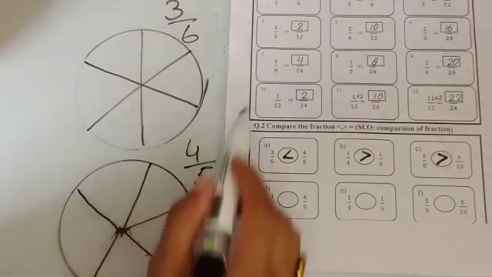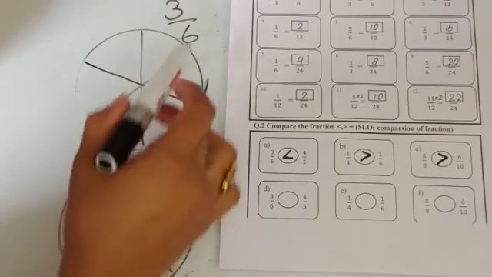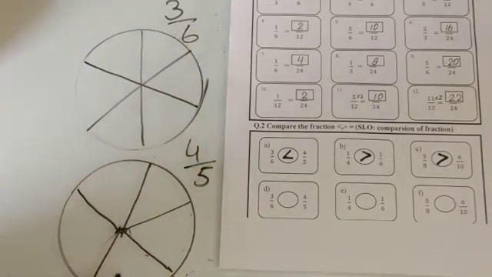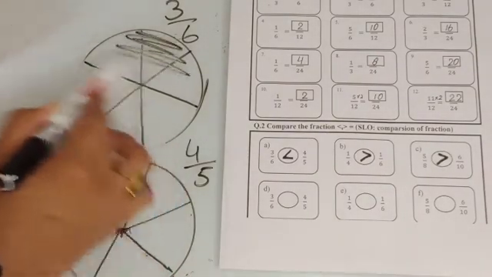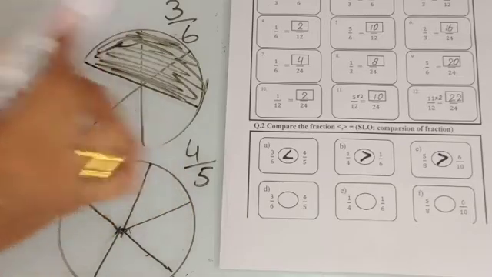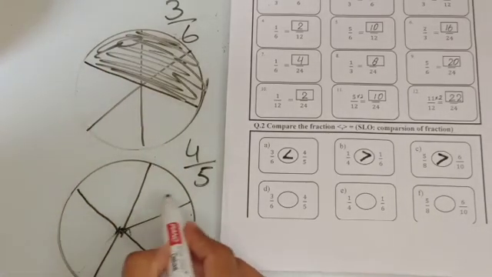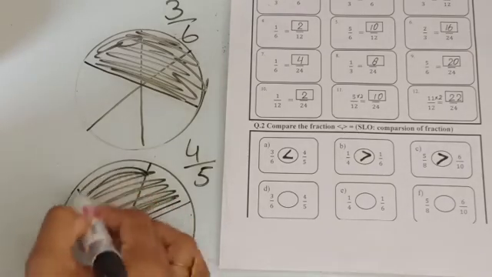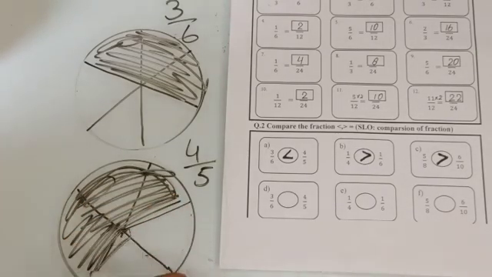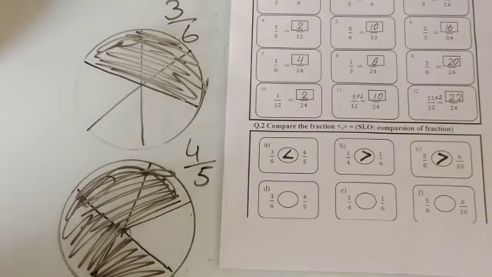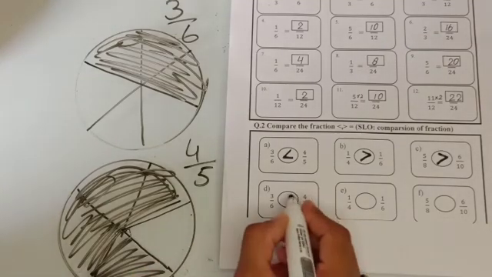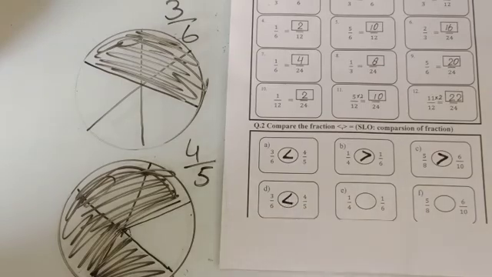Next fraction is 3 by 6 and 4 by 5. Here we have 2 circles. First circle has total 6 parts according to this fraction, and second circle has total 5 parts according to this fraction. We will shade 3 out of this 6, and here we'll shade 4 out of 5. As you can see, there is a clear difference between both fractions. 4 by 5 has larger shaded area, so 4 by 5 is greater than 3 by 6.